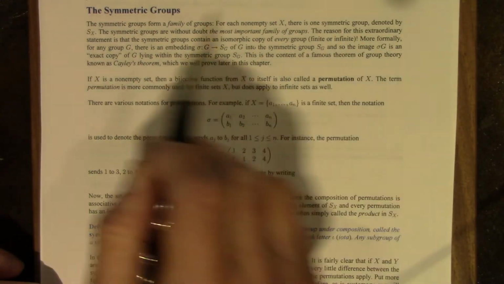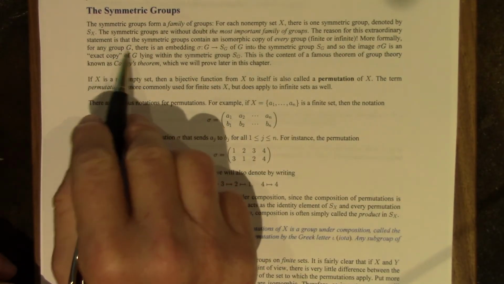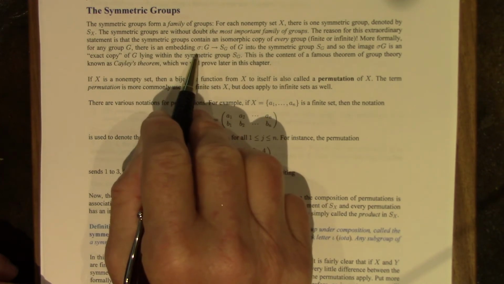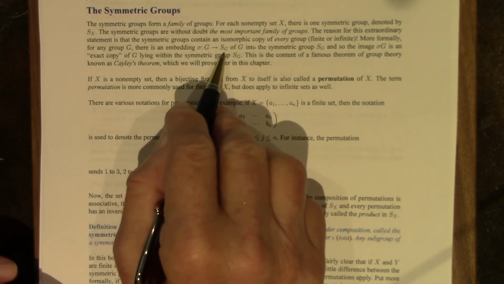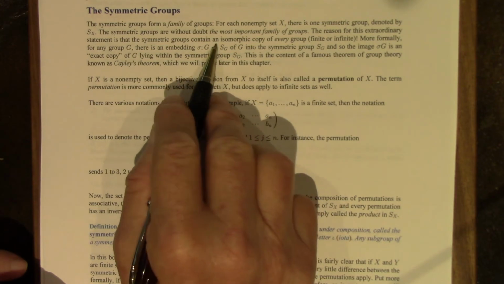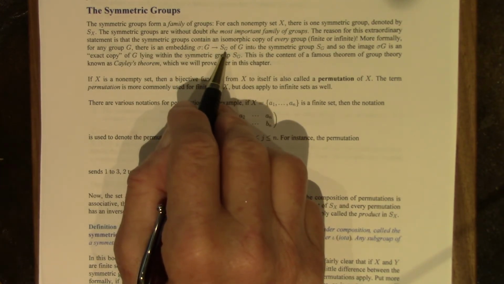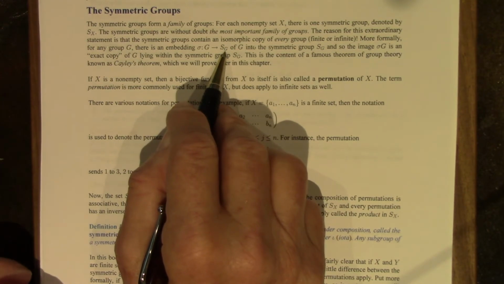So put more formally, for any group G, there's an embedding sigma from G to this symmetric group. This is S sub G. So here, this G, we're really thinking of it just as a set, the underlying set.